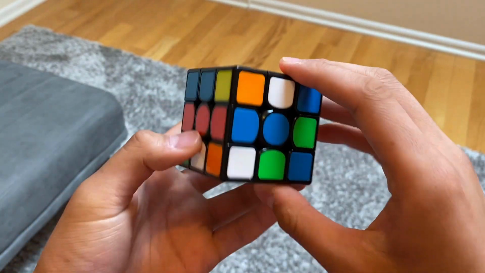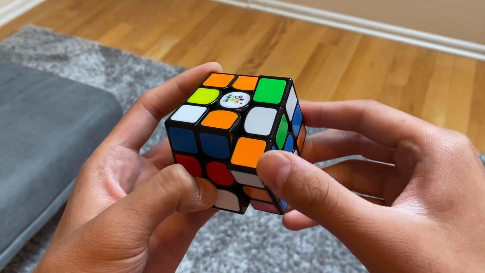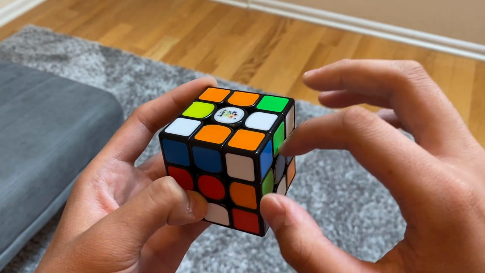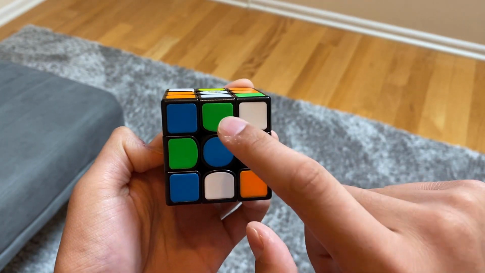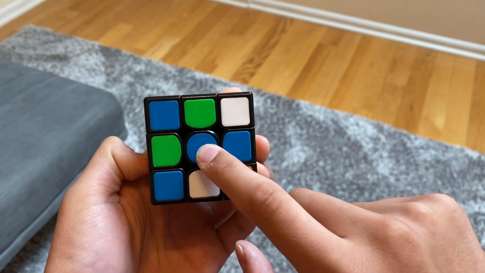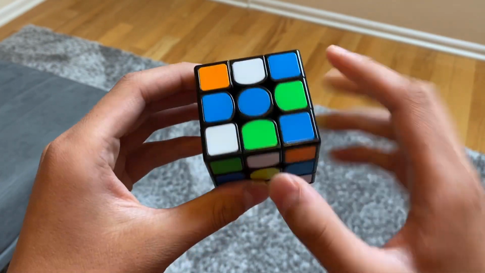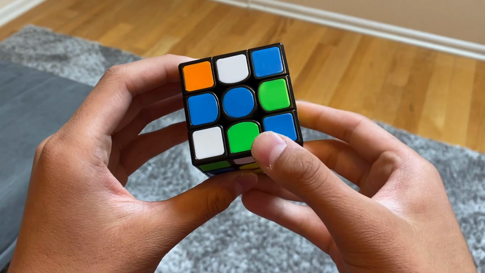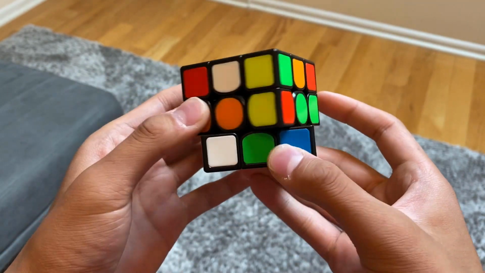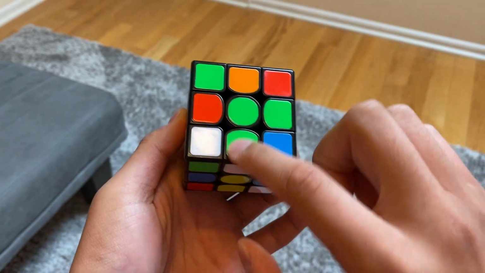So what we can do is just turn this whole layer up so that we have a pair right here, but this edge color is not actually matched up with its center. So what we want to do first is, when you see this color right here, turn it until it matches up with the correct center.